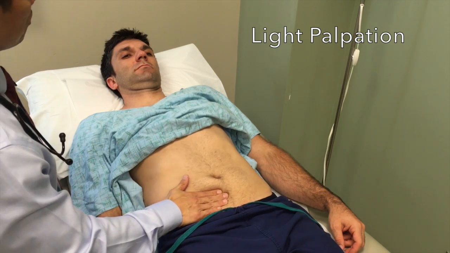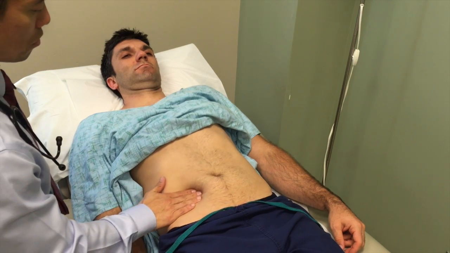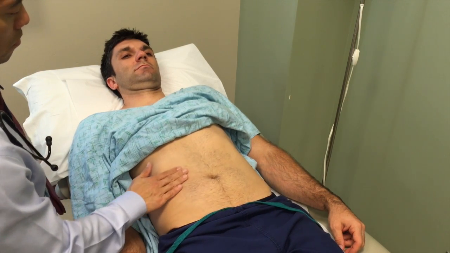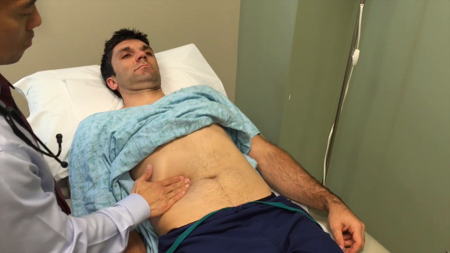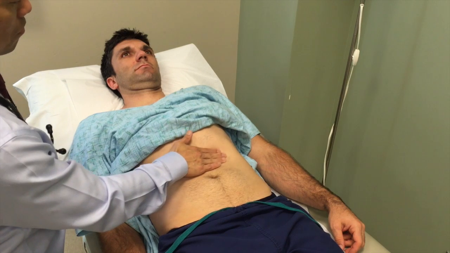Finally, we're going to move on to palpation. Start with superficial or light palpation. Start away from the point of any tenderness the patient may have and use one hand held horizontally and palpate with a light, gentle, dipping motion in all 4 quadrants.